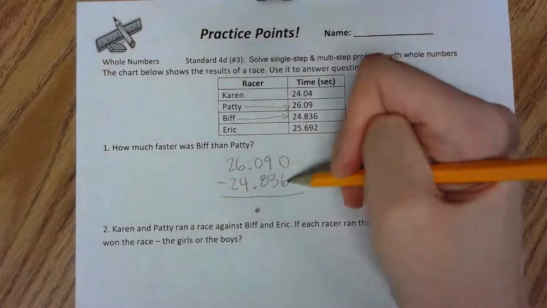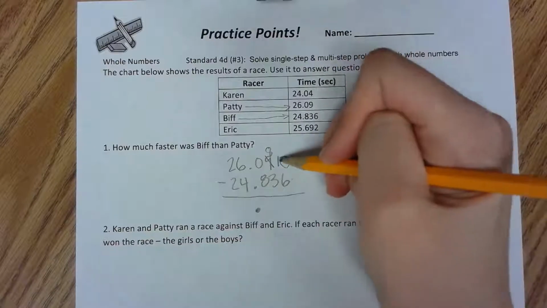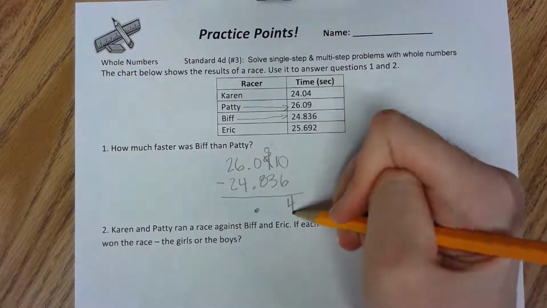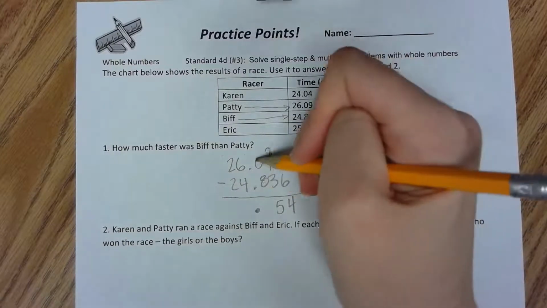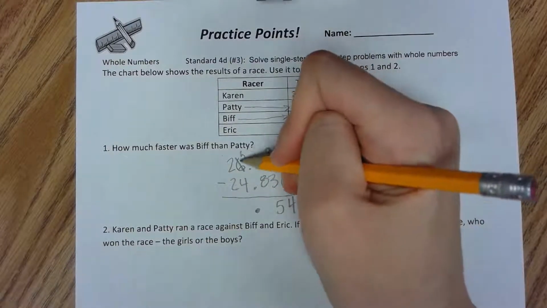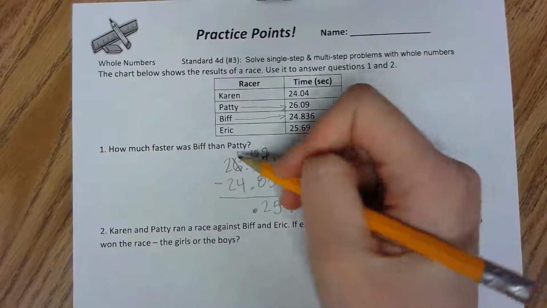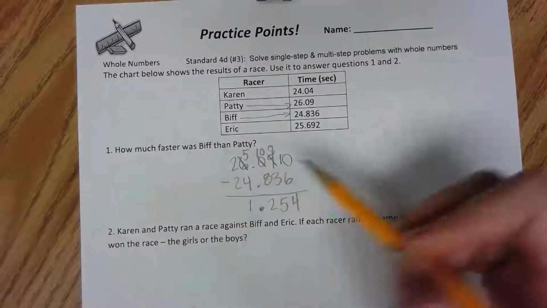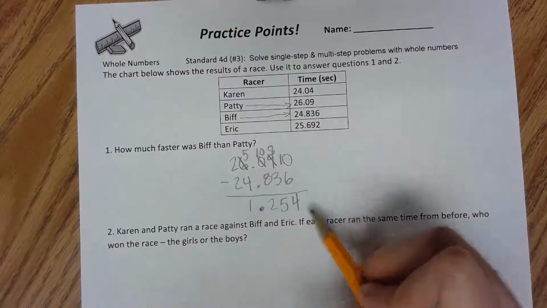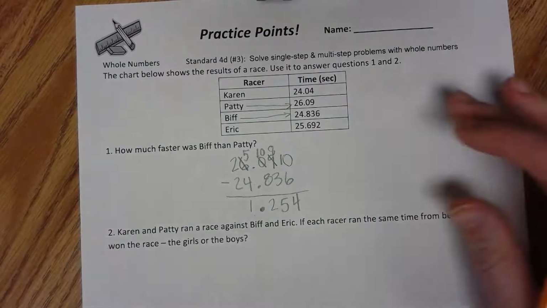We can't do 0 minus 6, so we're going to borrow from the hundredths place. We're going to make this 10 minus 6 is 4. 8 minus 3 is 5. Again, we can't do 0 minus 8, so we're going to borrow from that whole number, from that ones place, and make this a 10. 10 minus 8 is 2. 5 minus 4 is 1. And 2 minus 2 is 0. So Biff was 1 and 254 thousandths of a second faster than Patty.